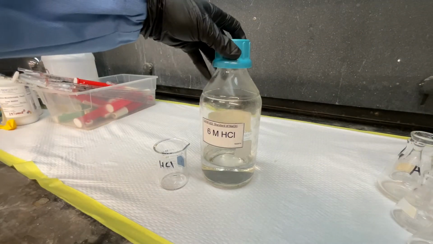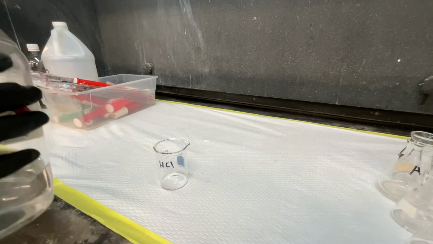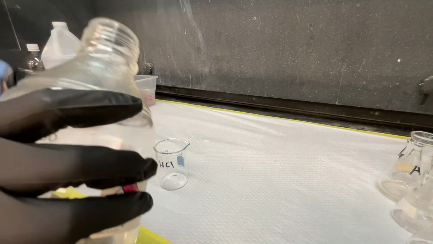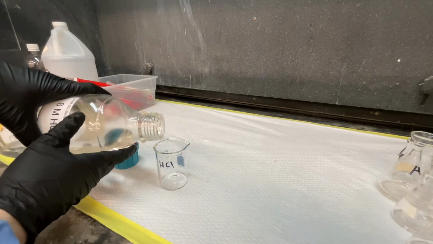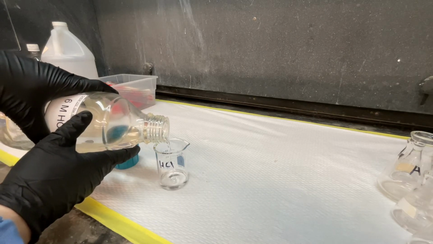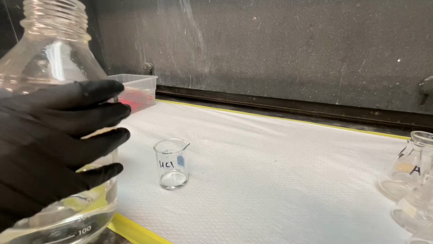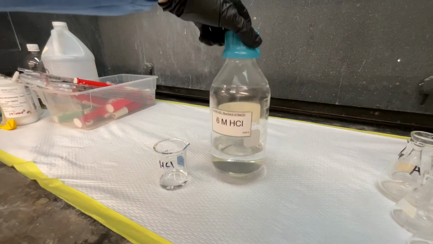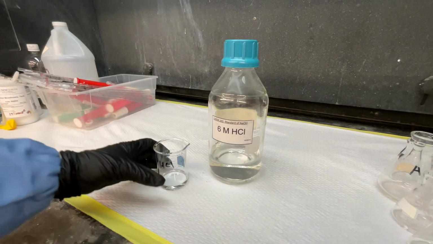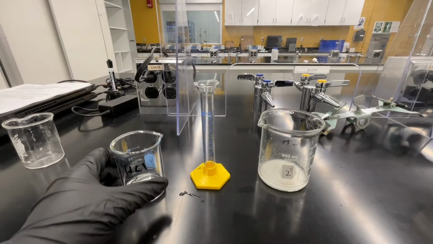Bring your small beaker to the fume hood and carefully pour in a small amount of hydrochloric acid. 6 molar hydrochloric acid is very dangerous. It can cause burns to your skin and blindness if it gets in your eyes. We will not remove this chemical from the hood. Transfer a small amount into your beaker and return that to your lab bench for use.